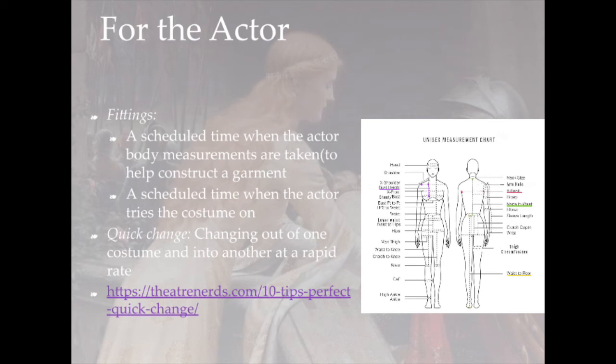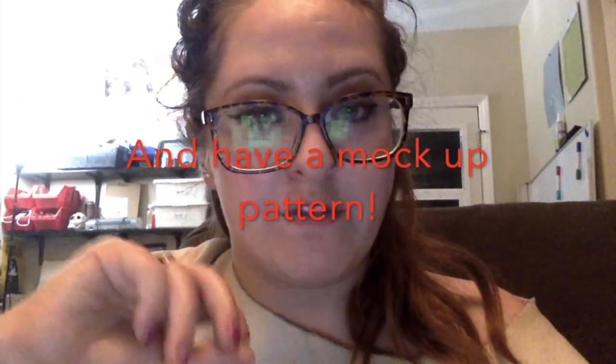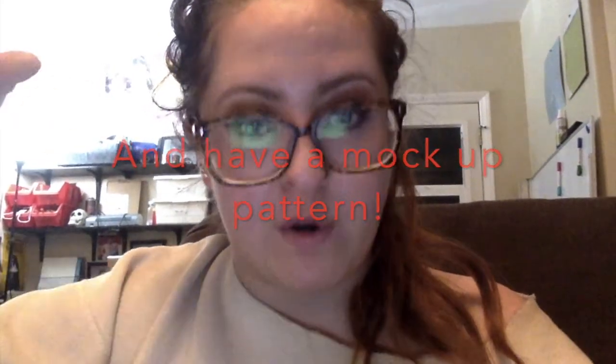Also a scheduled time when the actor tries costumes on. So first you have actors come in so you can take their base measurements. So you can either go pull, build, buy, alter stuff, rent stuff, and see if it's their size. And then once you actually have the pieces, and if you're building it, you'll probably have some little fittings to be like, does this jacket fit before I finish the sleeves or anything? But you figure out if it actually looks good on their body and if it fits their body and how it all looks together.